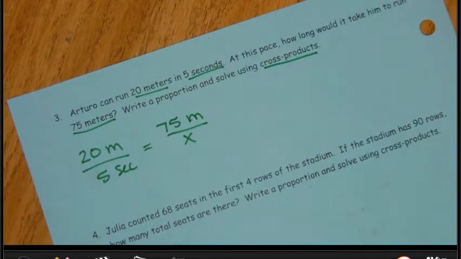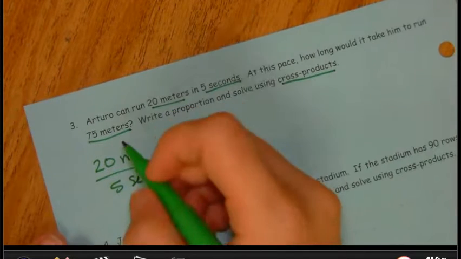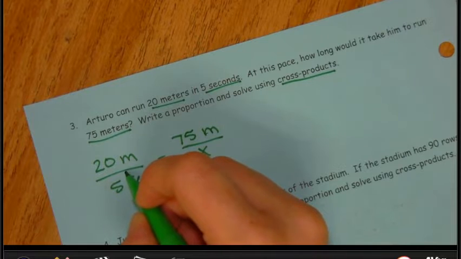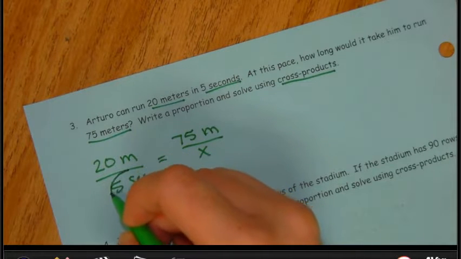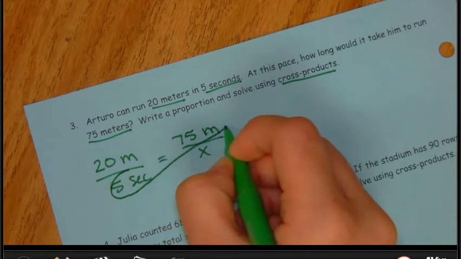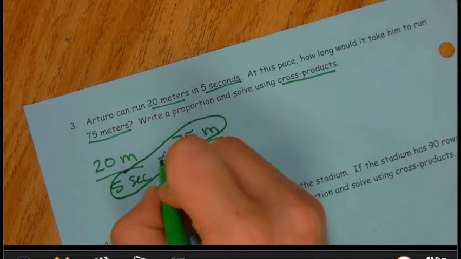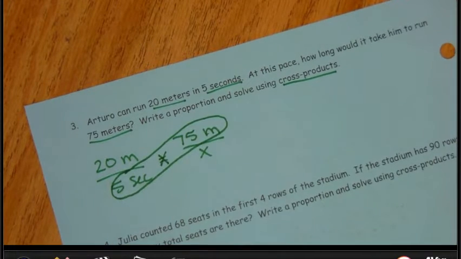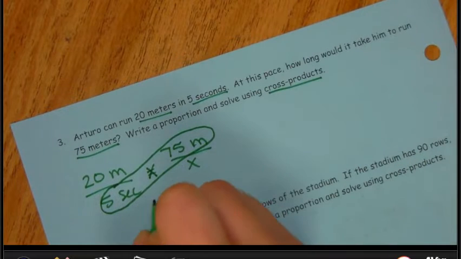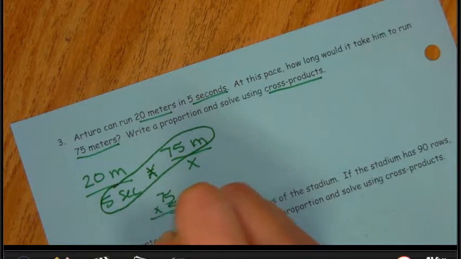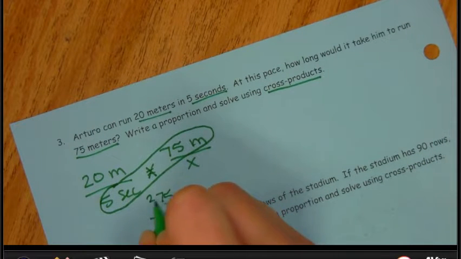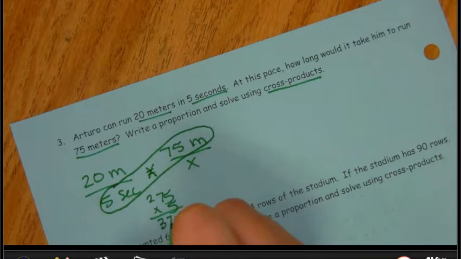When I use the cross product, you may or may not have heard it called the butterfly method. I think one school probably taught that, but this is our cross product. I'm going to take the number on the bottom of the first ratio and the number on top of the second ratio, and multiply those two numbers together. So I'm going to do 75 times 5.